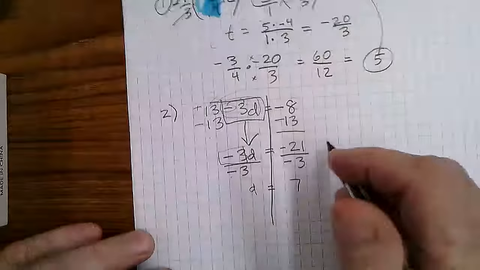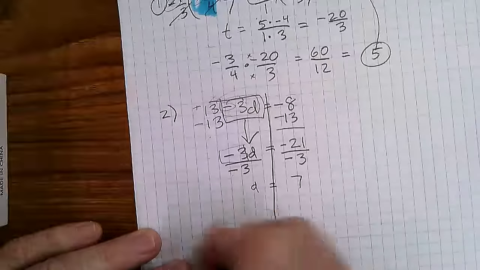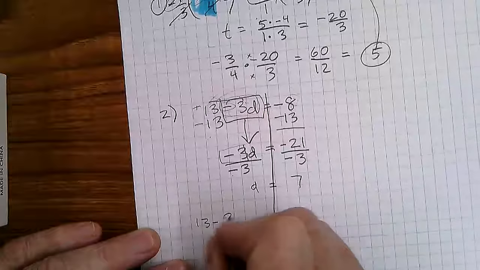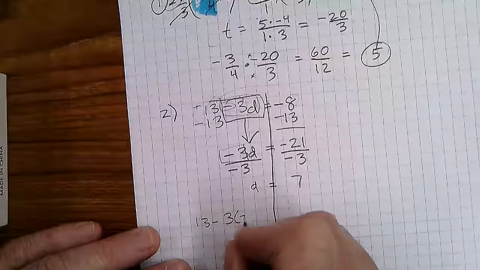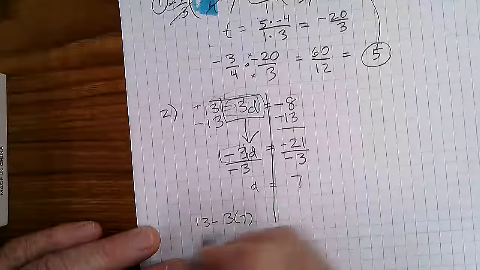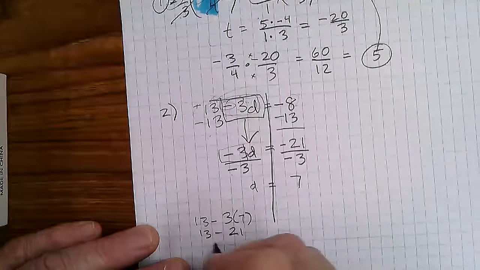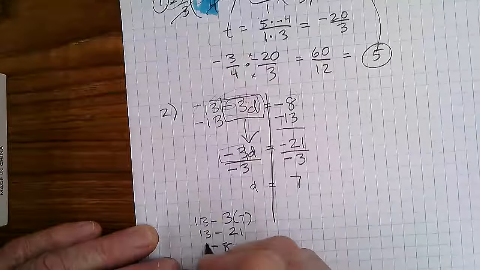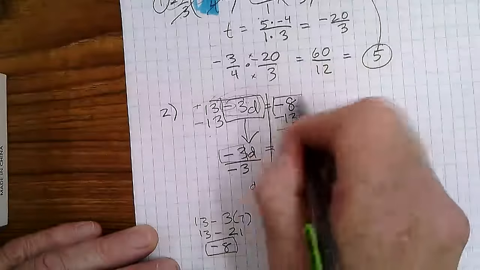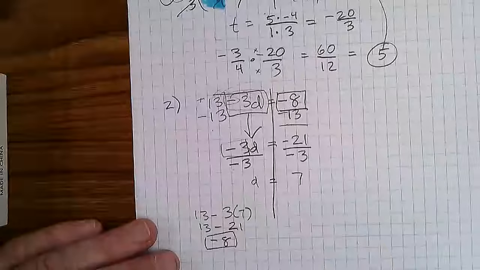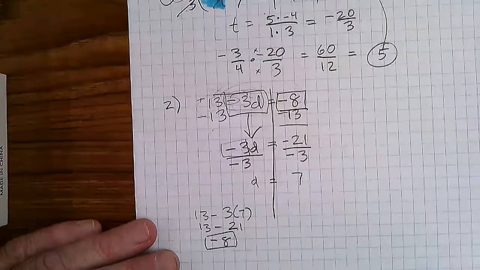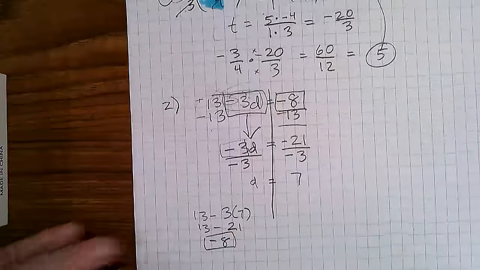All right, let's put it in, see if it's right. So if I go 13 minus 3 times 7, let's find out what that is. Well, 3 times 7 is 21. And 13 minus 21 gives me -8. And that is the same as that, and that's what we wanted. So that worked out nicely.